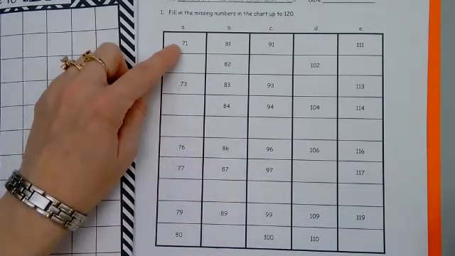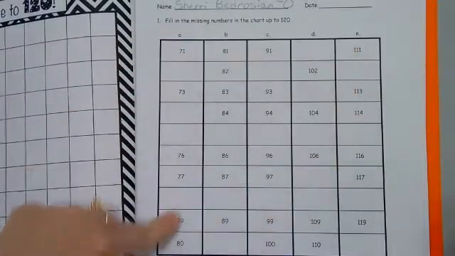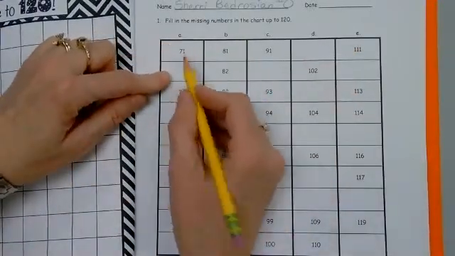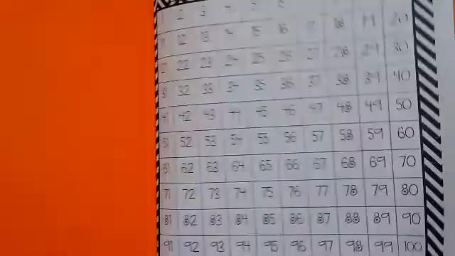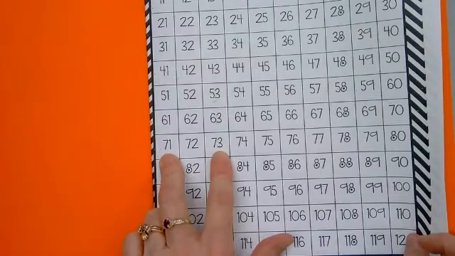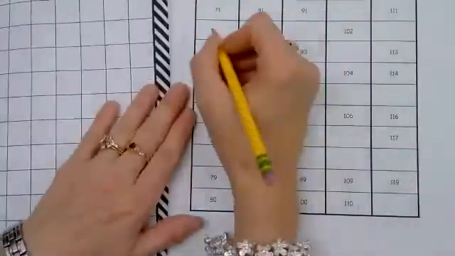So we have 71. I want you to go down, not across, but down. 71, what comes in between 71 and 73? If you're not sure, go back to your 120 chart. What came in between 71 and 73? 72 did. So the number that's missing is 72.